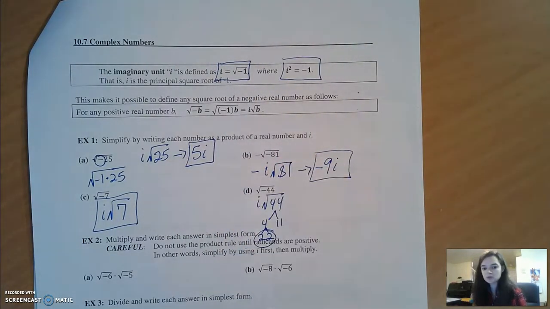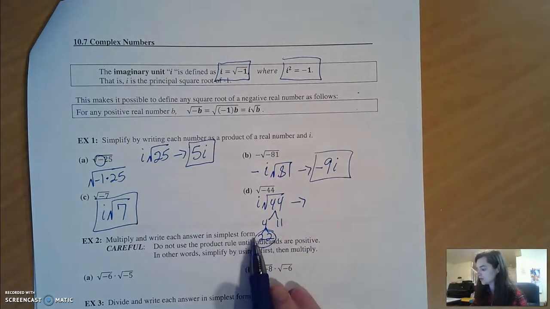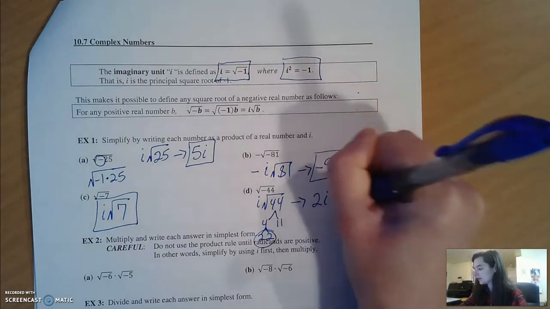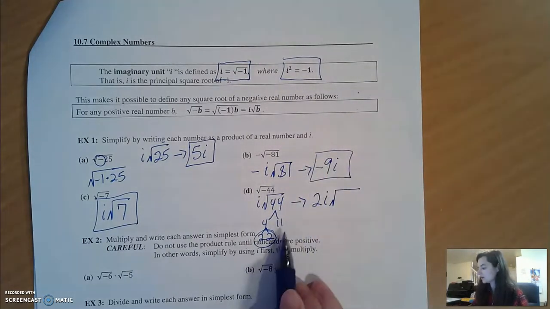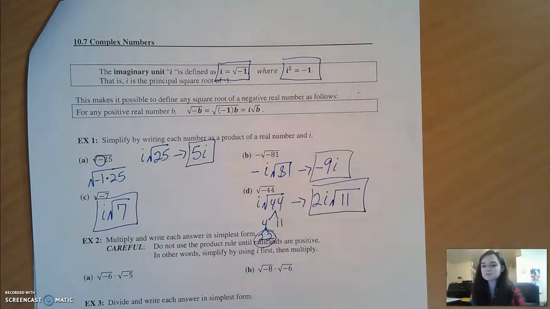So we've got a pair of 2's that we can take out of the square root. We'll take the 2's out, and we'll still have the i. So we'll have a 2 and an i on the outside of our square root, and on the inside of our square root, we still have the 11 left. And that's it.